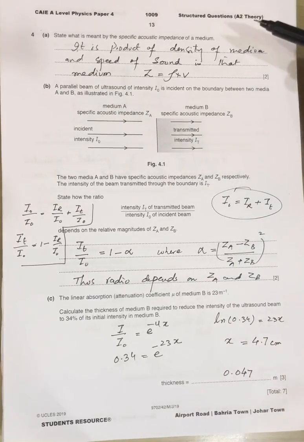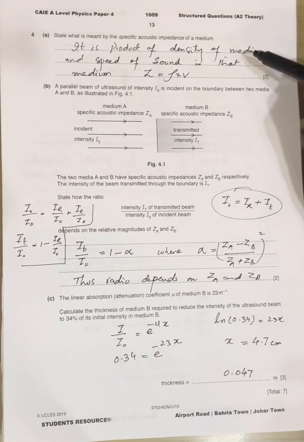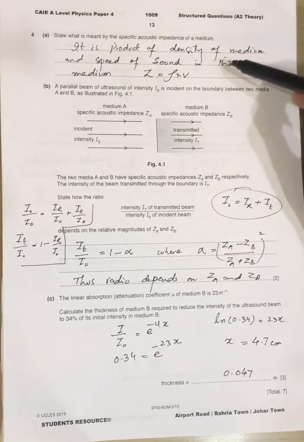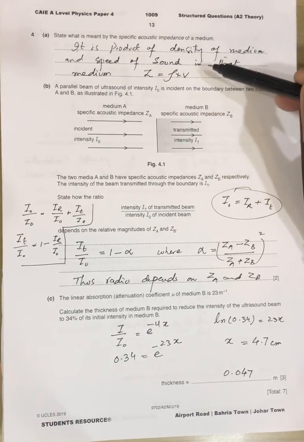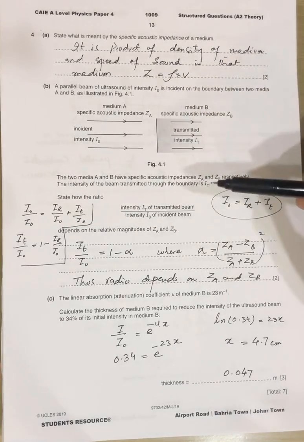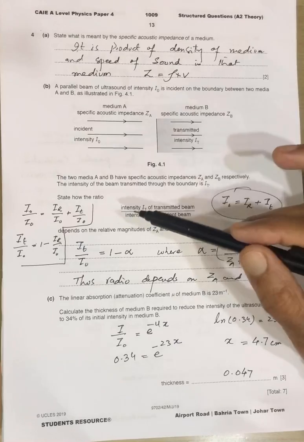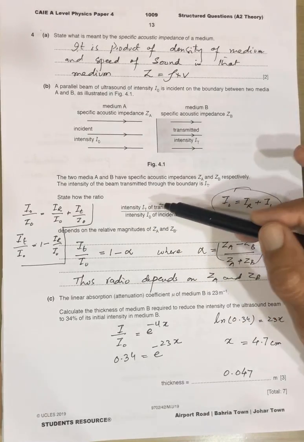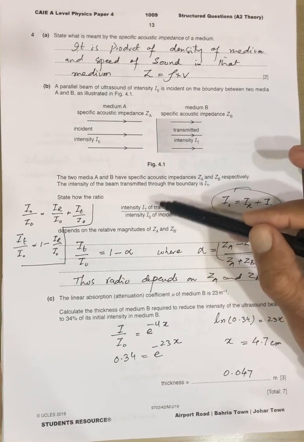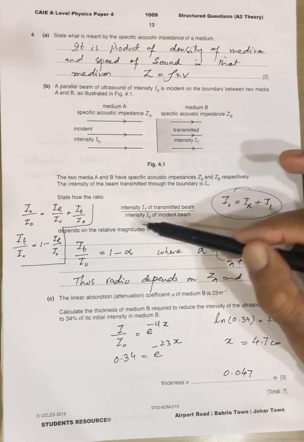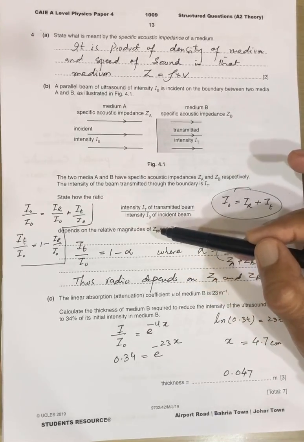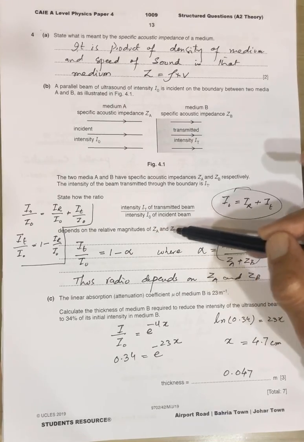State what is meant by specific acoustic impedance. So it is the product of density of the medium and speed of sound in that medium. So Z is equal to density multiplied by velocity. Look, in this question, we have to show that IT over I naught, transmitted intensity over original incident intensity, depends on the relative magnitude of ZA and ZB.